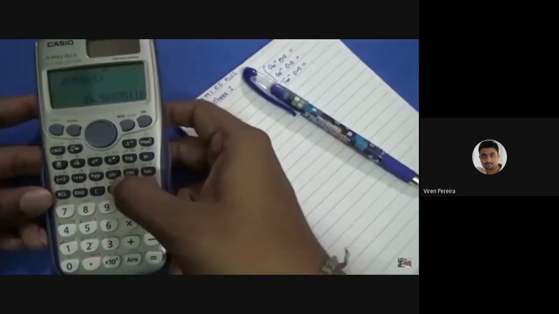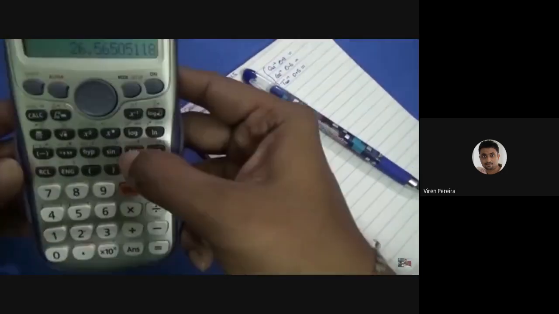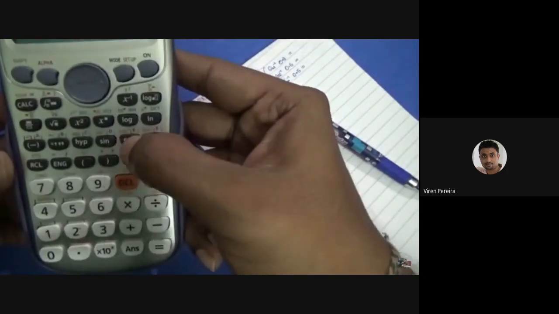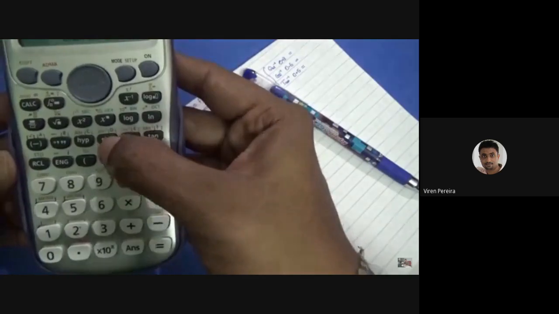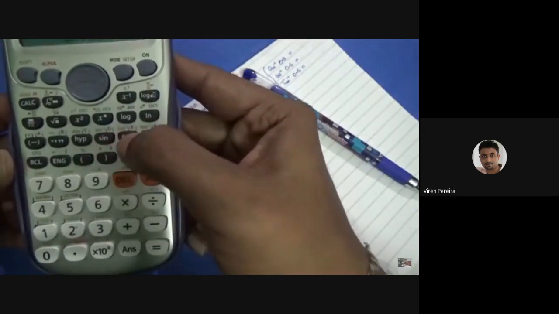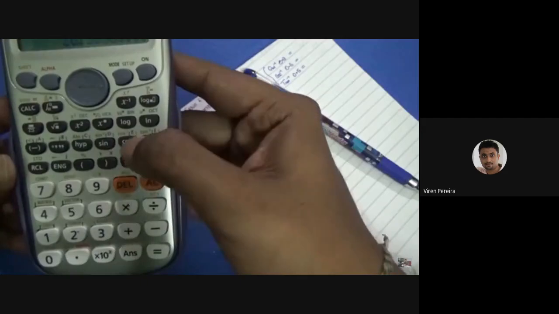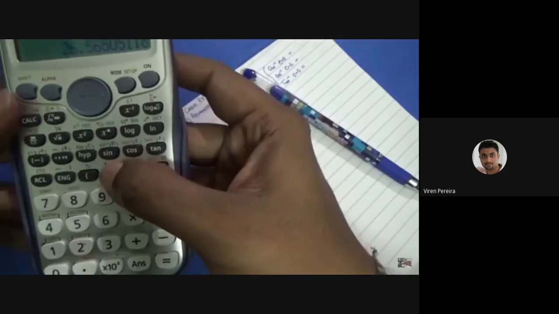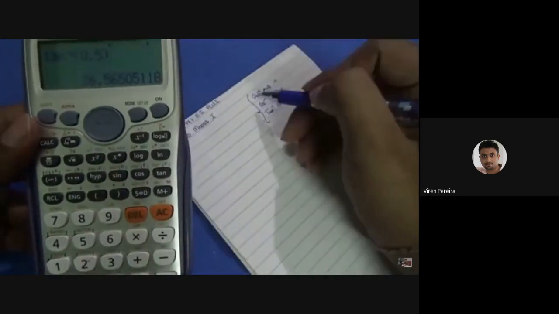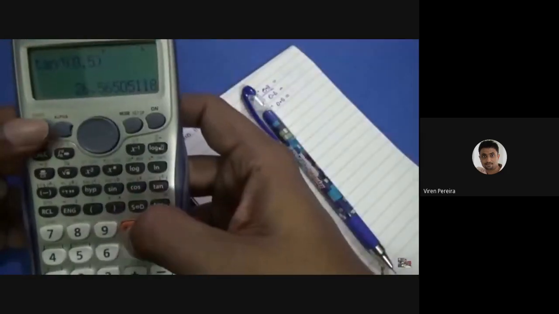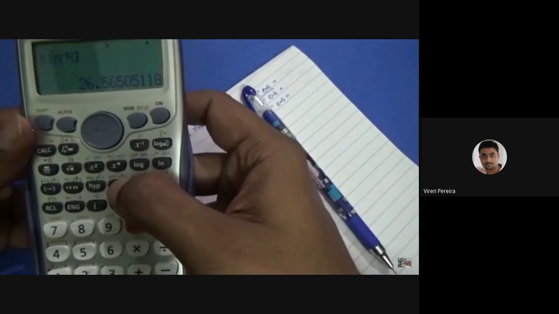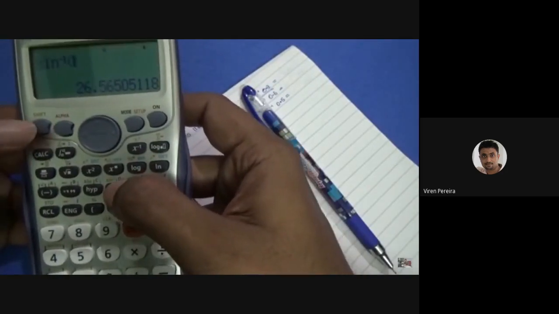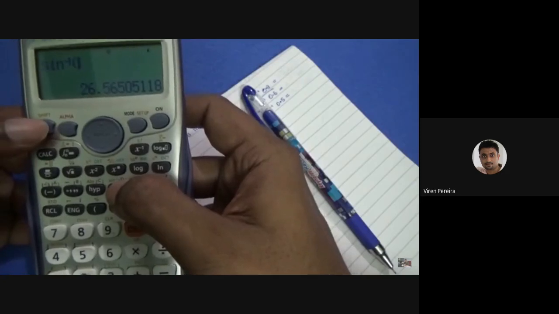So if you see just above sine, cos and tan, there is something known as sine inverse, cos inverse and tan inverse. So if I want to find out, say suppose the value of sine inverse of 0.3, then I have to just press shift. As it is in the gold term, my gold terms will get activated by the shift button.